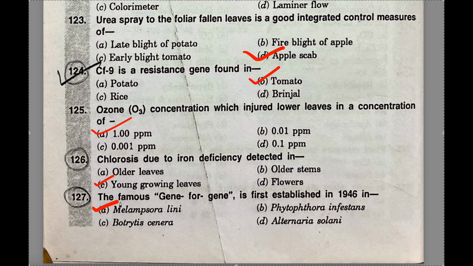It is Melampsora lini. So that's all for day 2, and we will be back with day 3 with the rest of the questions of general plant pathology of Utpal Kumar Bhattacharya.